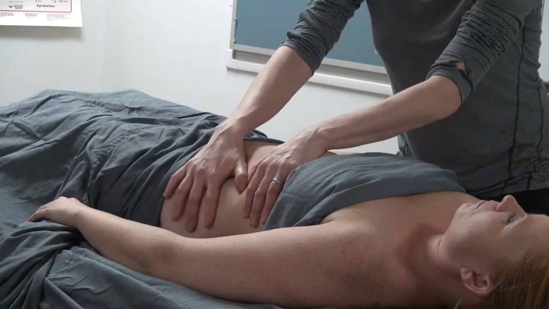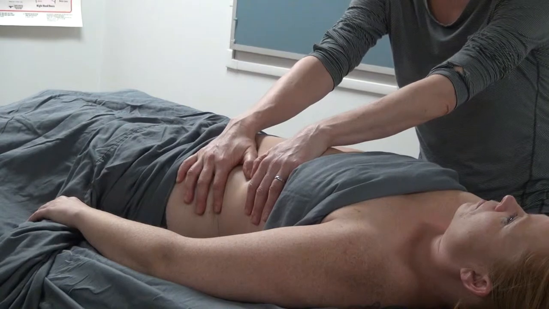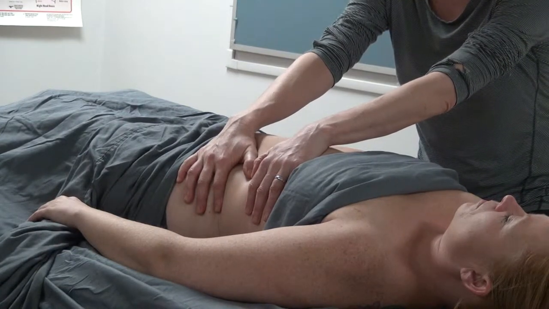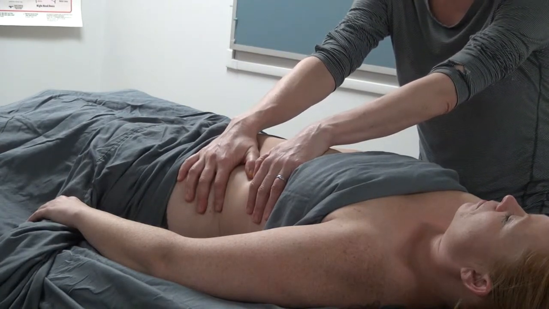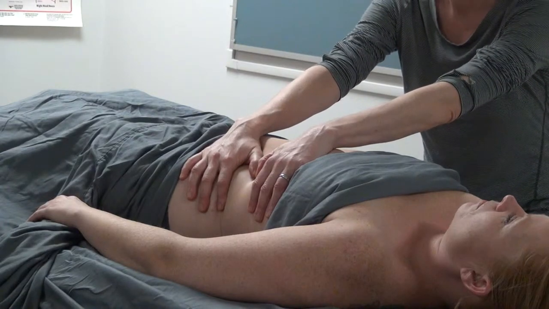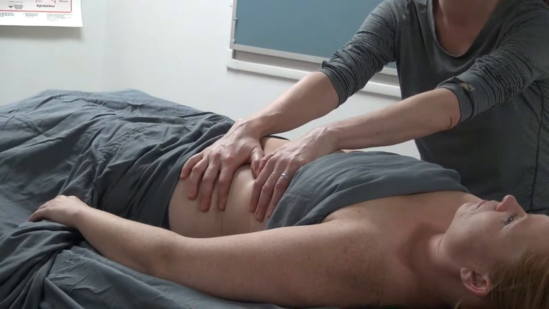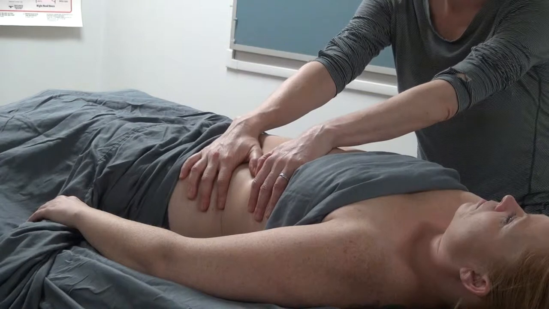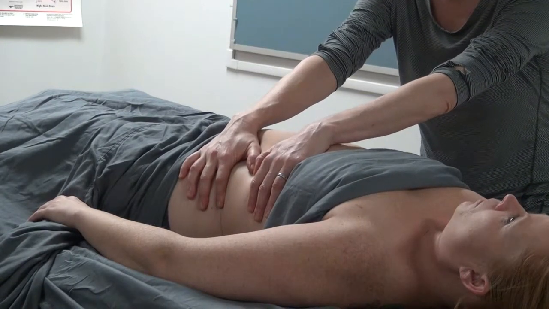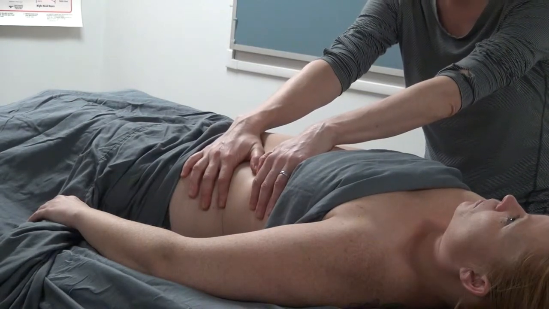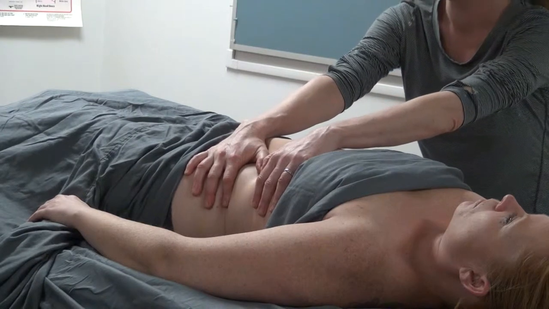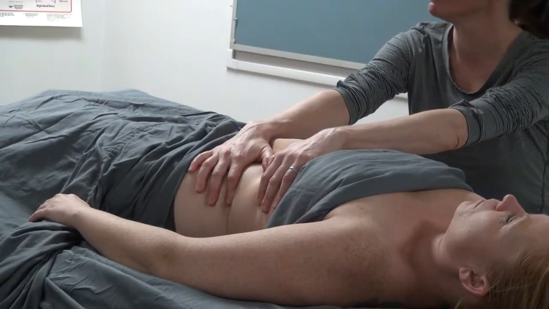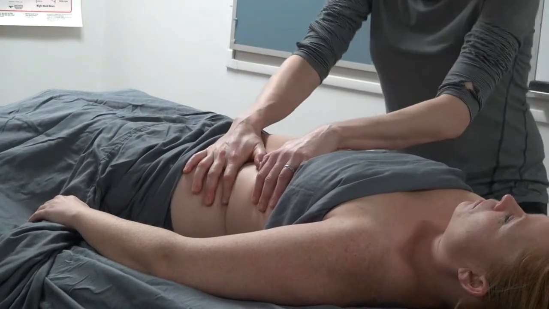Starting to get some movement. It's a waiting game, so you'll see me start to move slowly. And with each breath that the client takes, they can take this a little bit further.